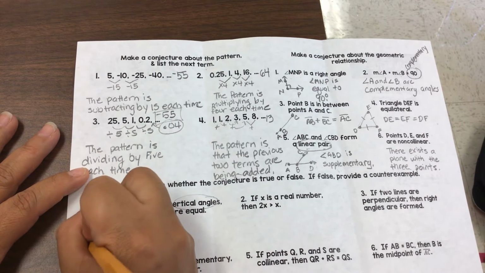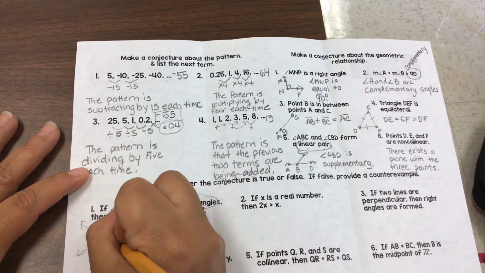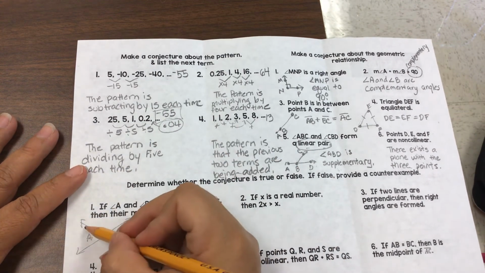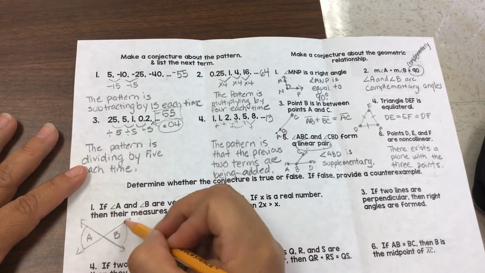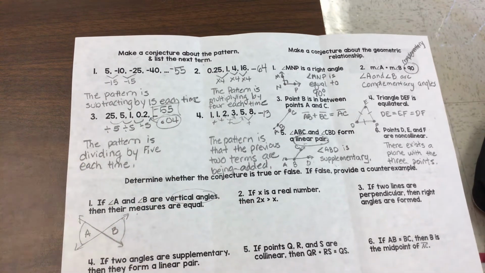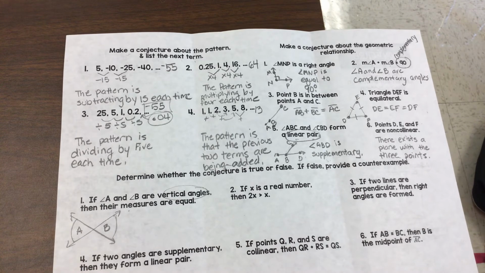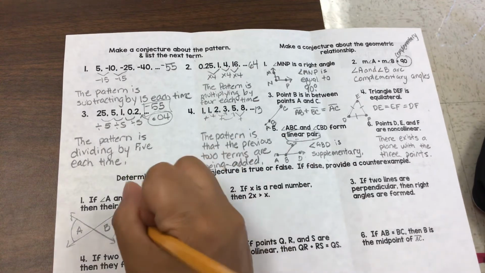So let's call this one A and this one B. That means this angle and this angle. And this is actually a rule, a definition that we're going to learn later, so this will always be true.